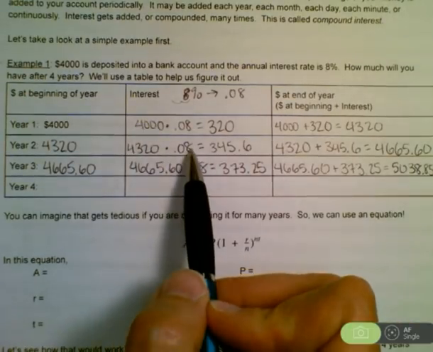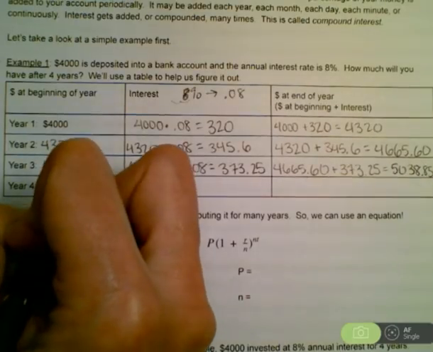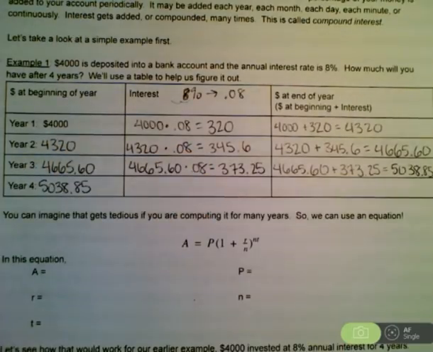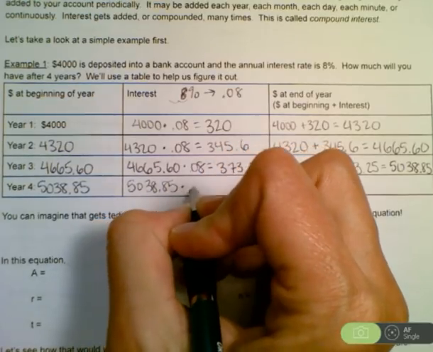8% each year. And then here, 5,038.85 times 0.08 again.